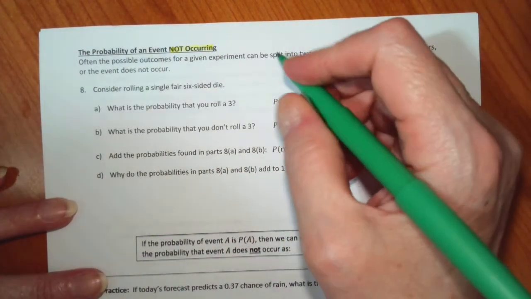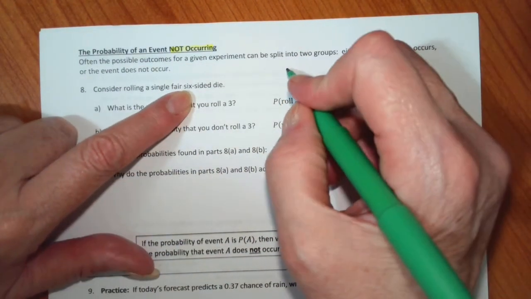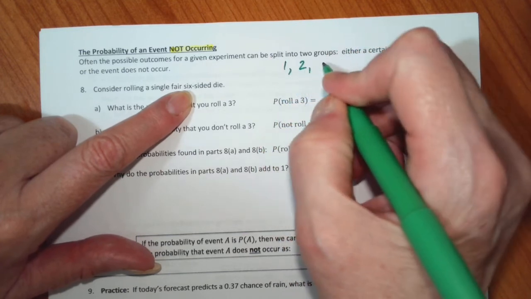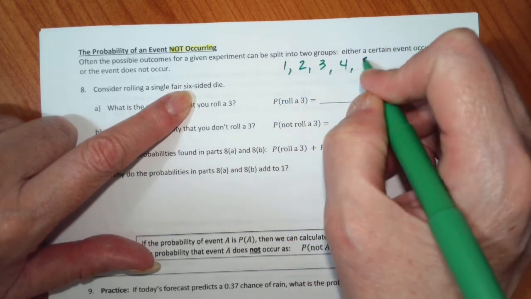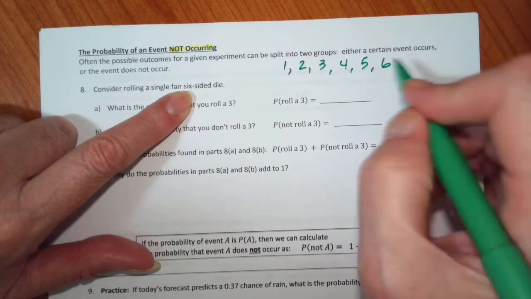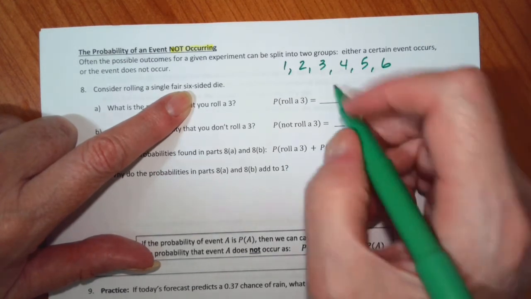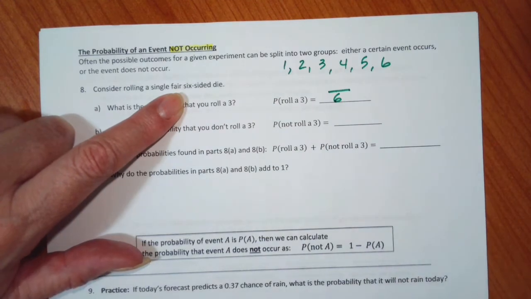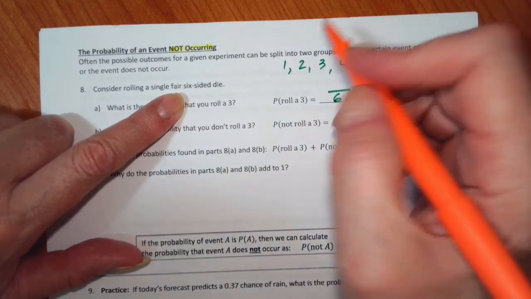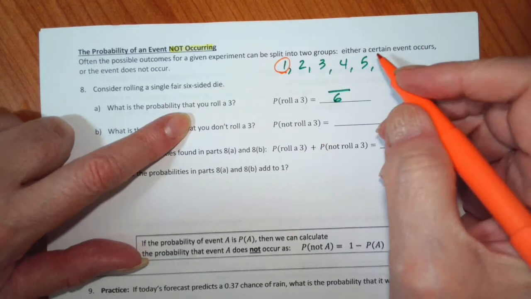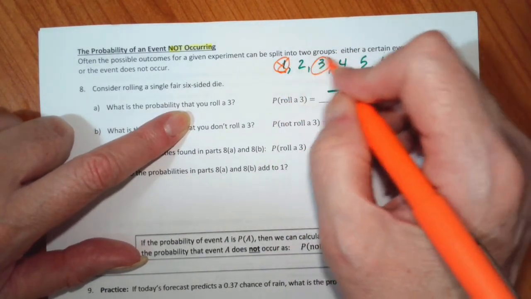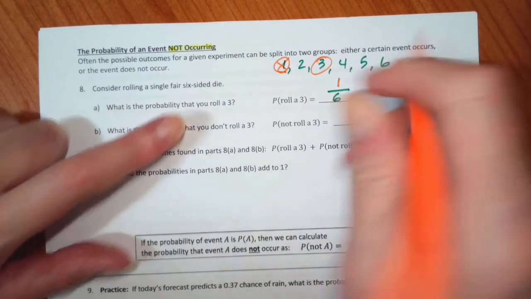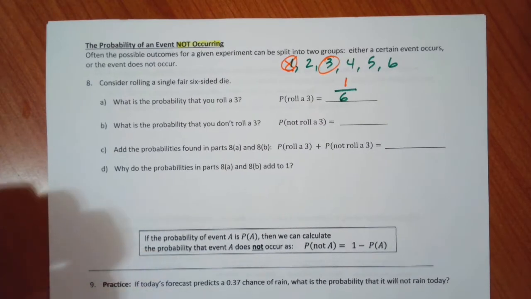Remember on a fair 6-sided die, 1, 2, 3, 4, 5, 6 are the possible outcomes. There is one way to roll a 3. So the probability of rolling a 3 is 1/6.